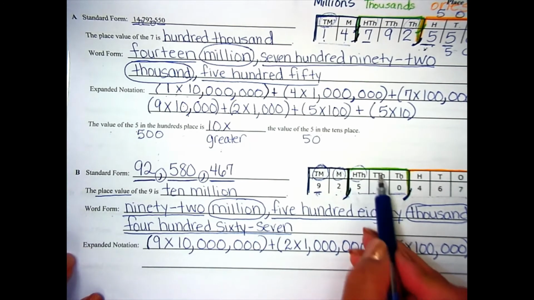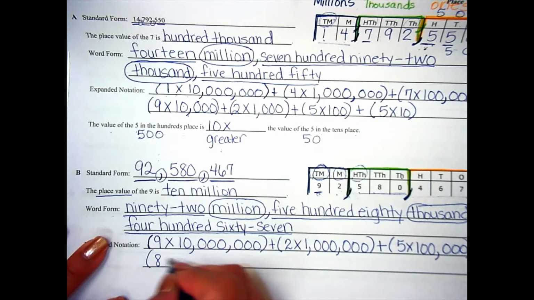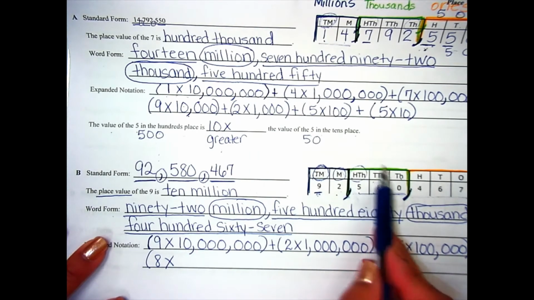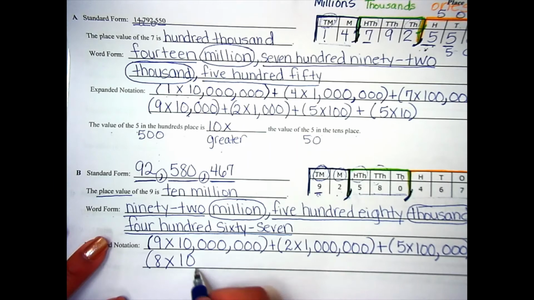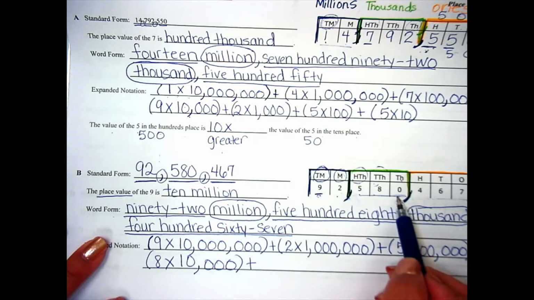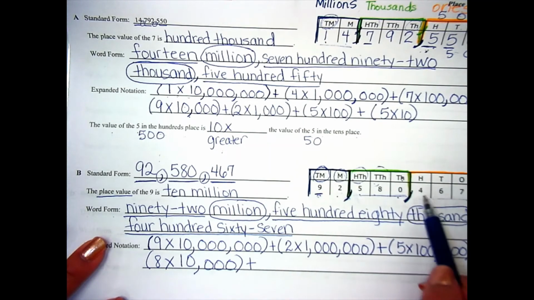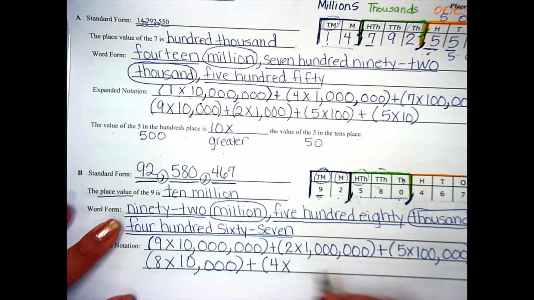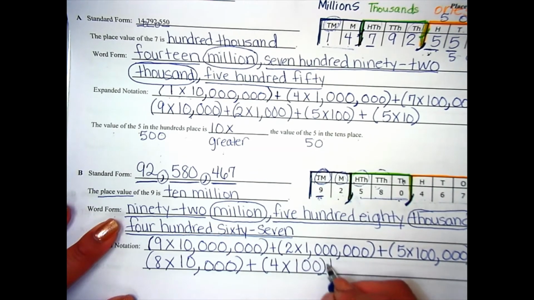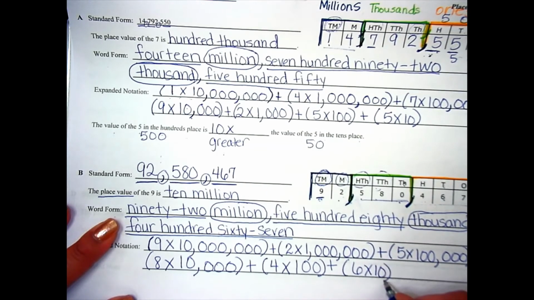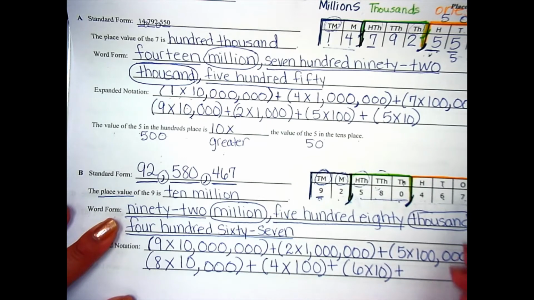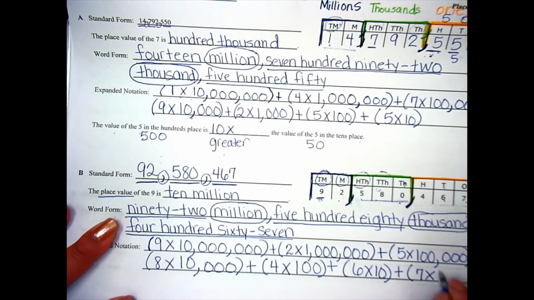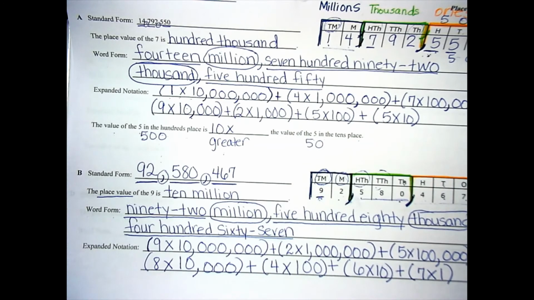Plus 8 in the 10,000s. 8 times 10,000. Plus 0 thousands, so we're not going to write that one. We're going to skip over to my 4 groups of 100. So 4 times 100 plus 6 groups of 10, plus 7 groups of 1. So 7 times 1. And there it is.